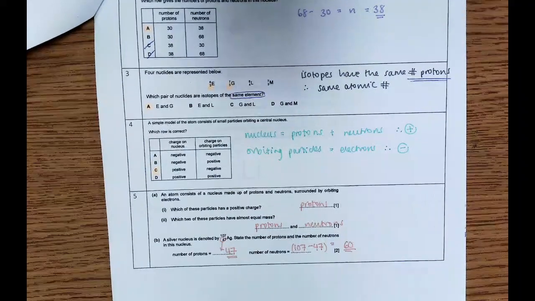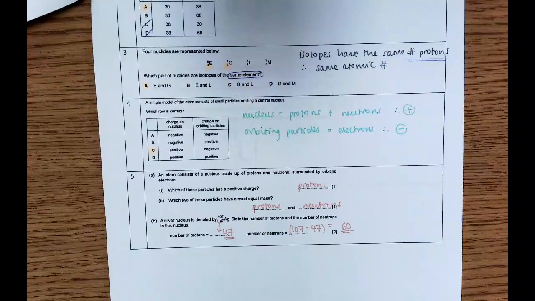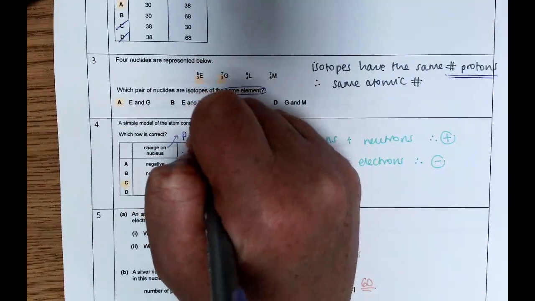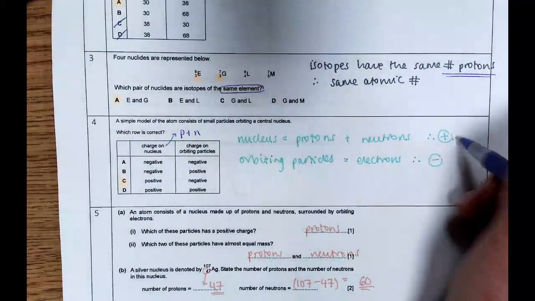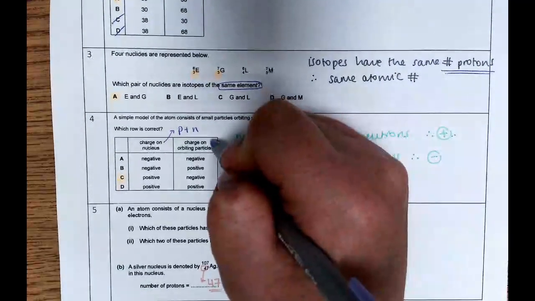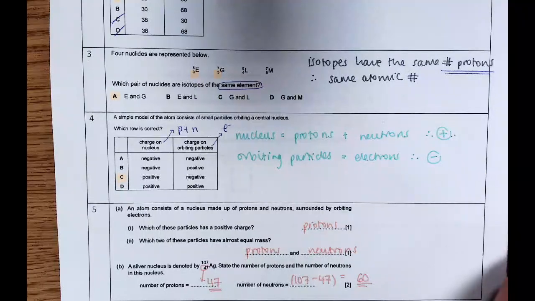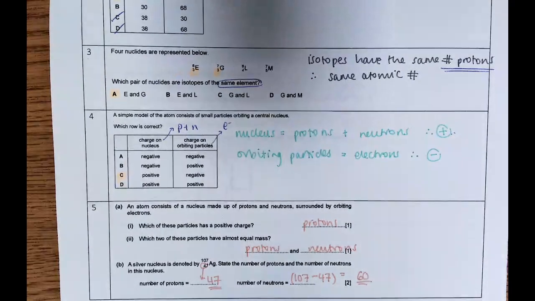In question 4, a simple model of the atom consists of small particles orbiting a central nucleus. Which row is correct? Let me zoom in just a little bit so we've got it a bit clearer. The nucleus, we know, contains protons and neutrons, and we know that they are positive. Orbiting particles are the electrons, which we know are negative. That is just one that you need to remember.